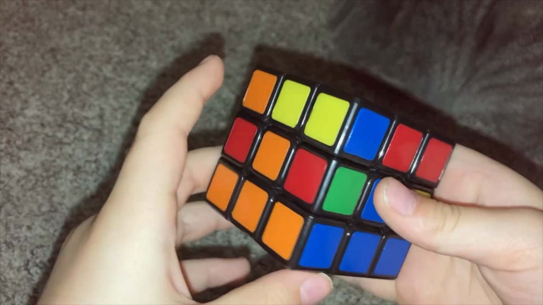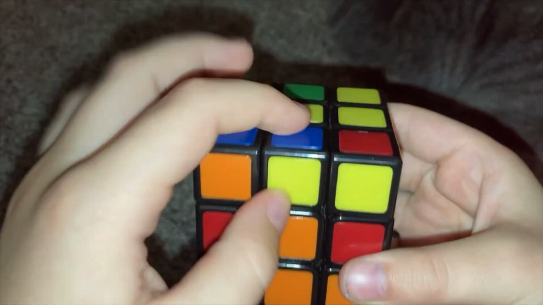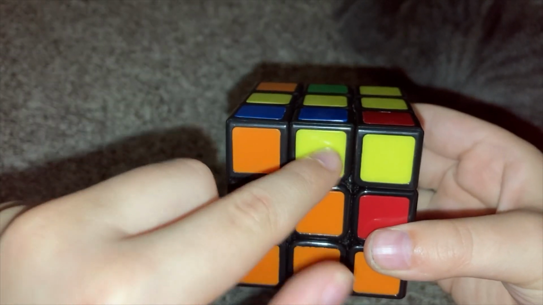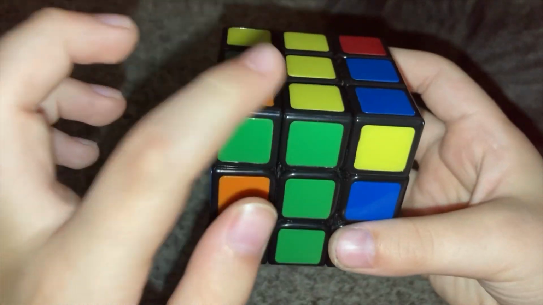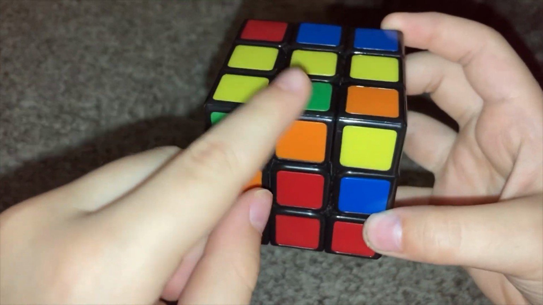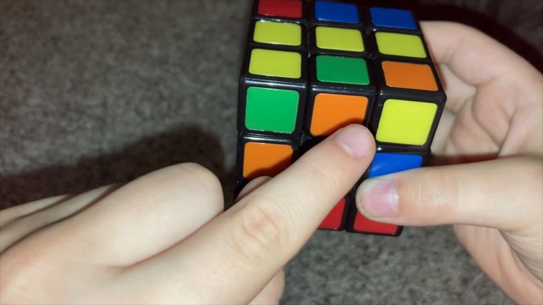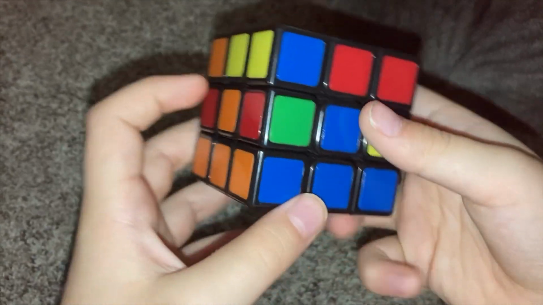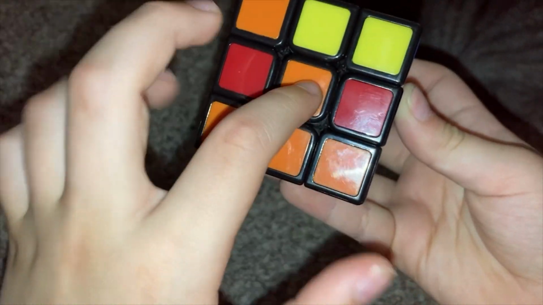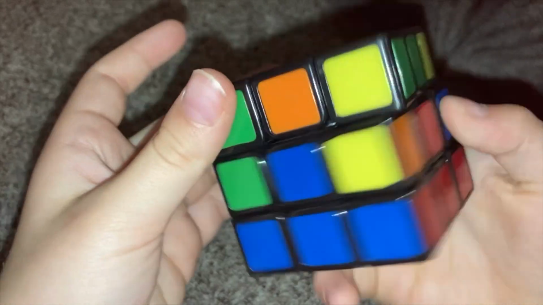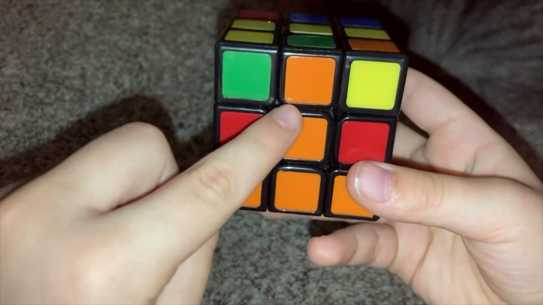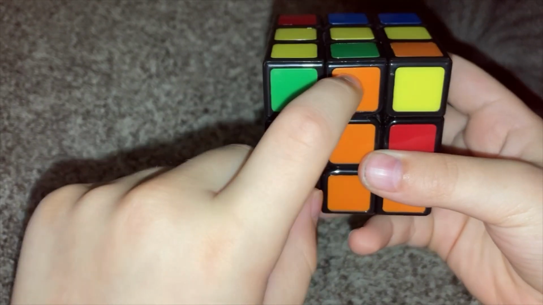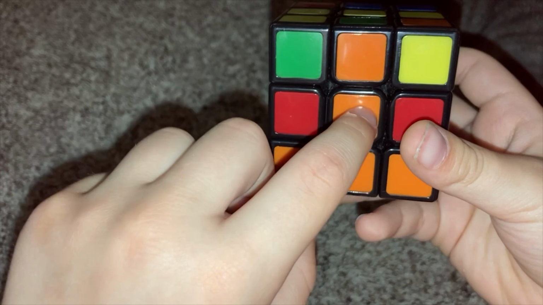So we first want to look for an edge piece that's on the top but does not have yellow on it. So we can't use this piece because it has yellow. This does not have yellow. So you want to look at the front and see what color it is. So see, this is orange. So we want to look for the orange center. Here it is. So now we can just move it so that way the front piece matches with the center. So now the orange piece on the front matches with the orange center.